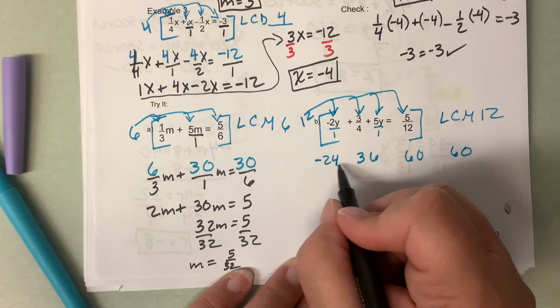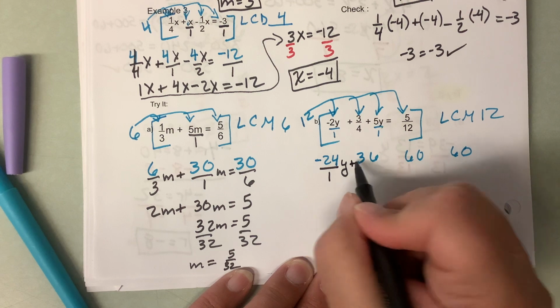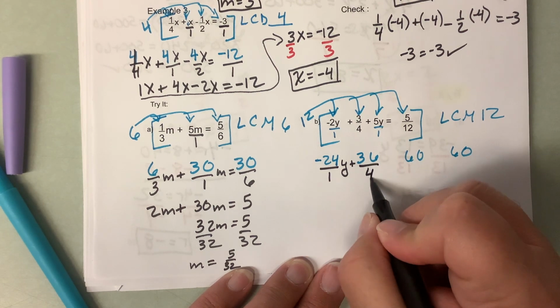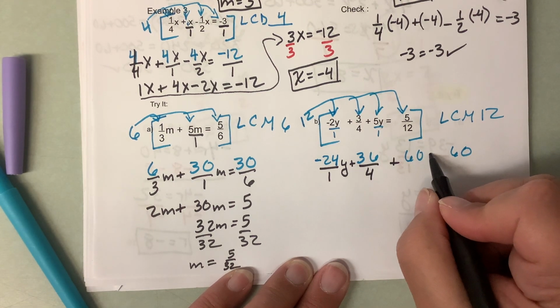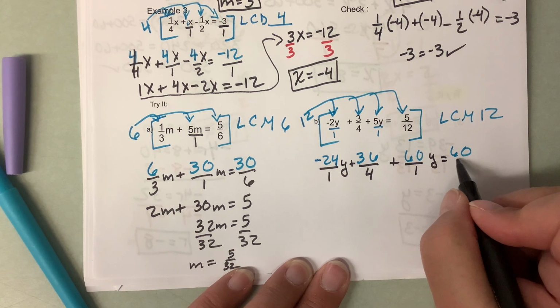This is y, and divided by 1, plus 36 divided by 4, plus, put a y, divided by 1, equals 60 divided by 12.